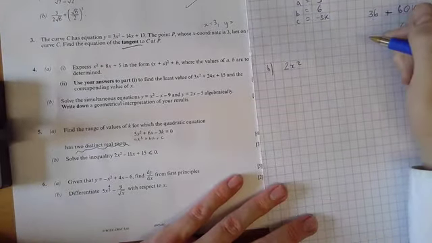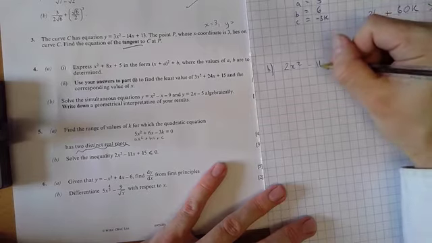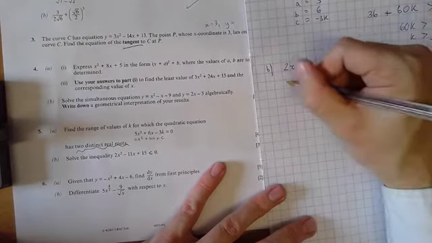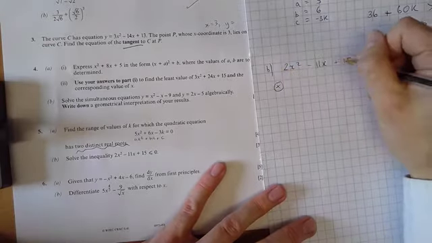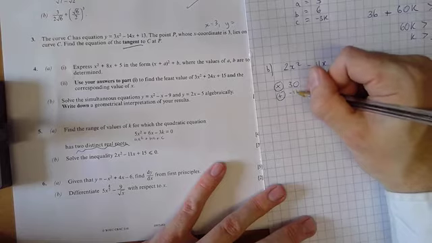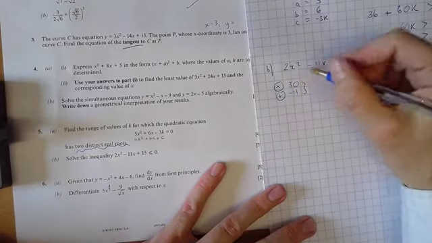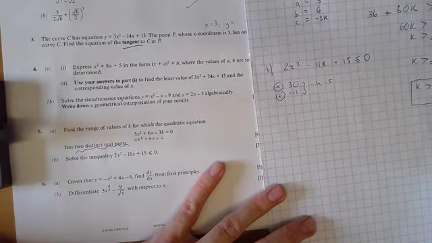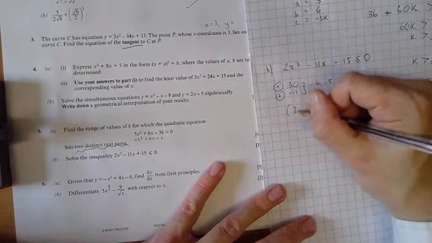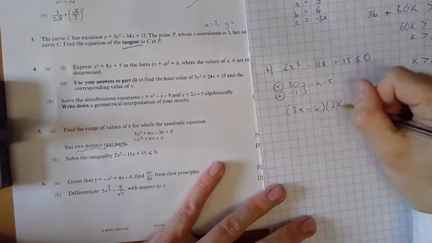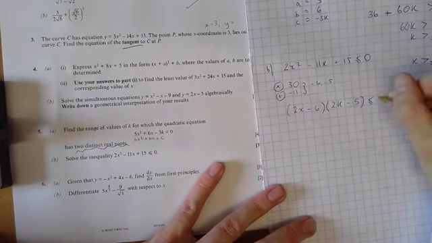Okay, so we've got 2x squared, minus 11x plus 15 is less than or equal to 0. So I'm going to times together the a and the c coefficient to get 30. They add together to make minus 11. What pair of numbers times to 30 but adds to minus 11? And I know it's minus 6 and minus 5. And then I'm going to do 2x, so I drop just the squared and put in minus 6, and 2x minus 5 is less than or equal to 0.